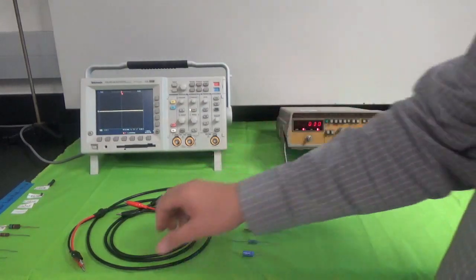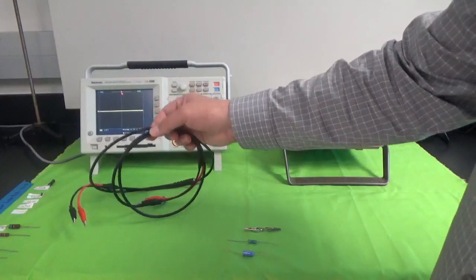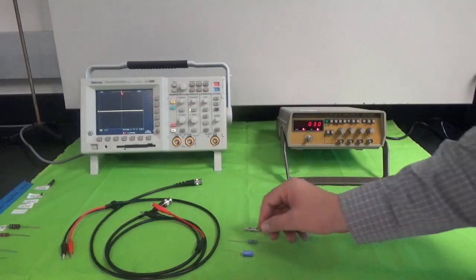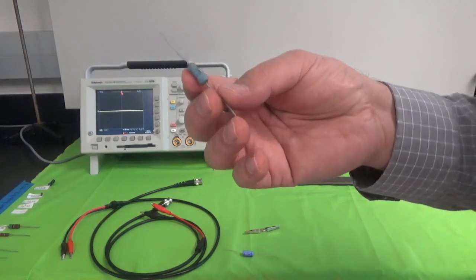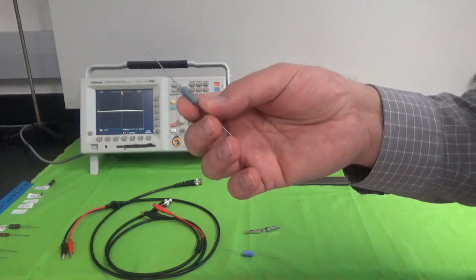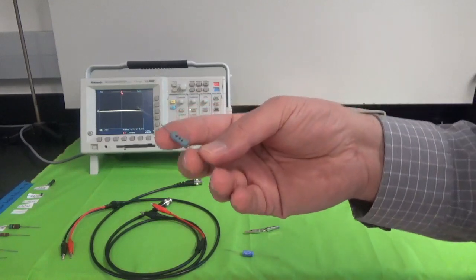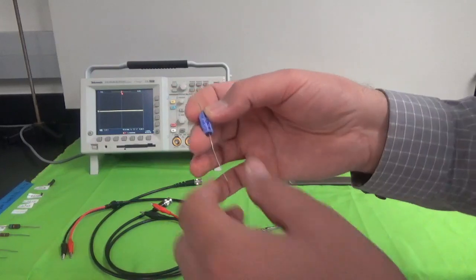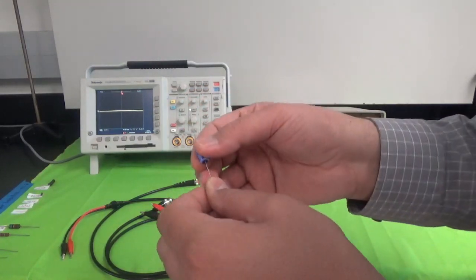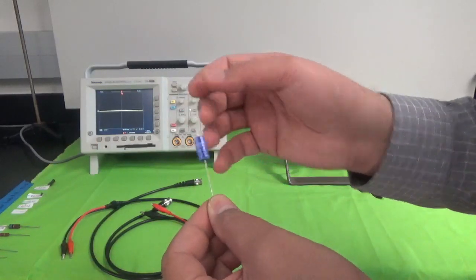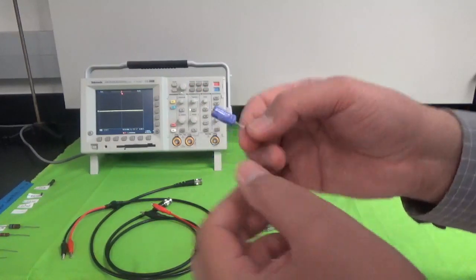What we will need: some coax cables to connect the circuit. We will need the resistance. This resistance is 150 ohms, and we will need a capacitor. This capacitor has a capacitance of 22 microfarad, so we'll use it as well.